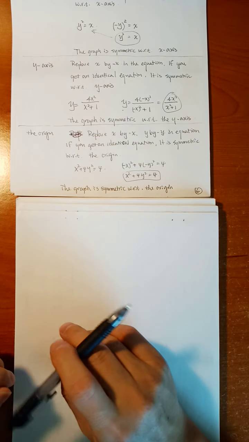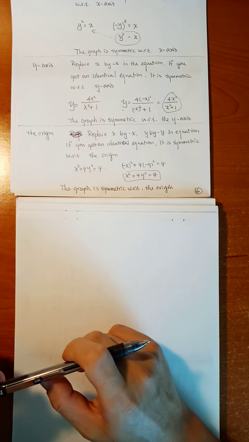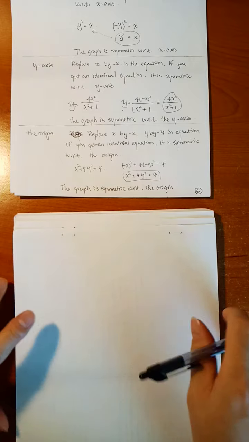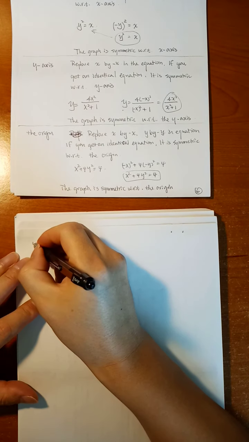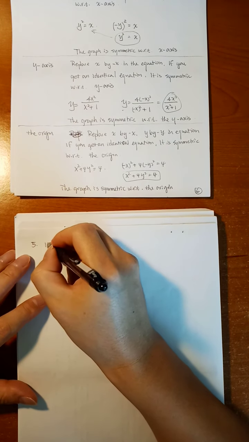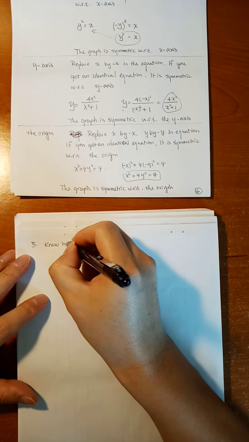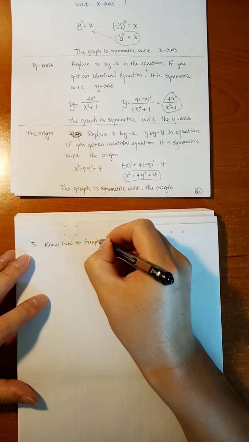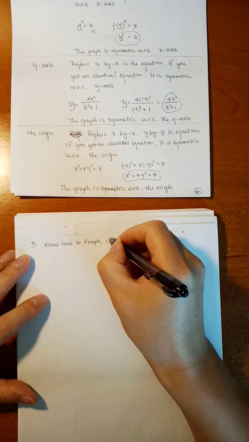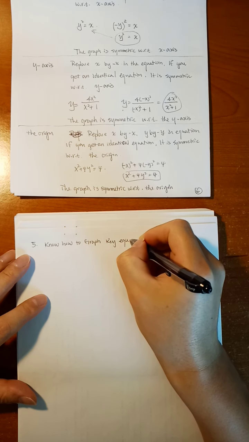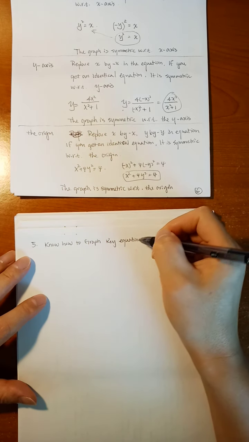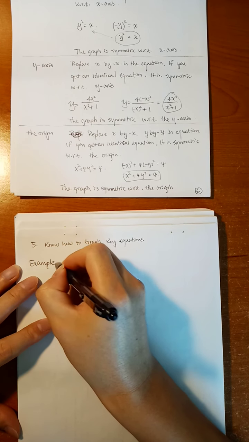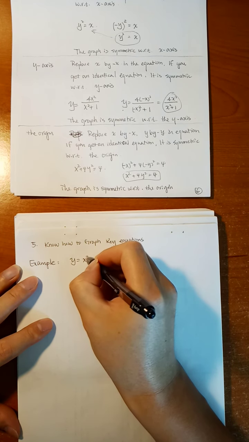The next topic is graphing an equation by finding intercepts, checking symmetry, and plotting. Let's see a simple example. Know how to graph key equations. What are the key equations? First, y equal to x cubed.